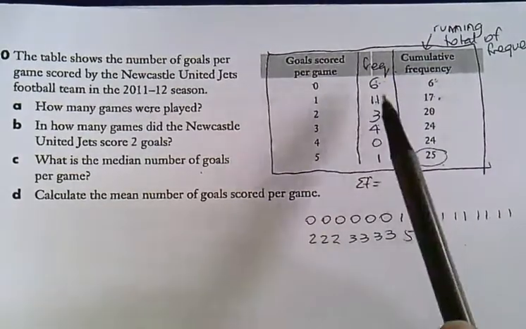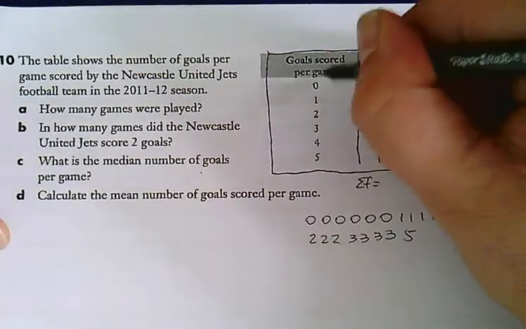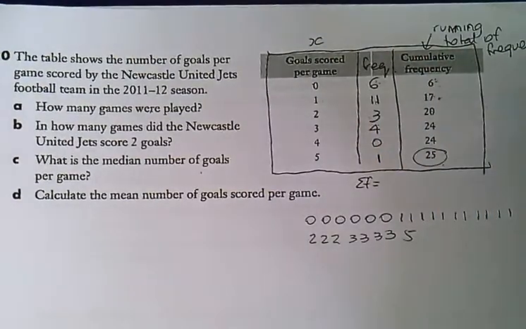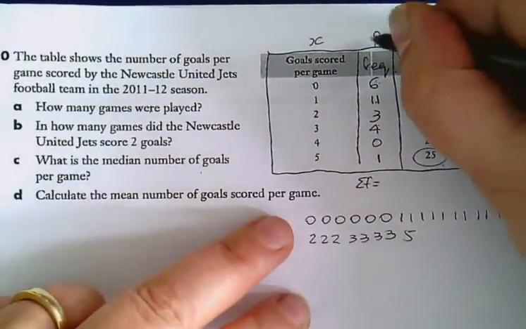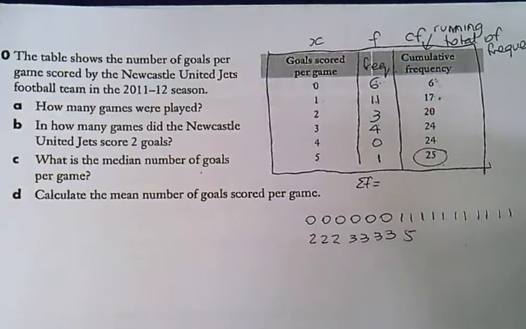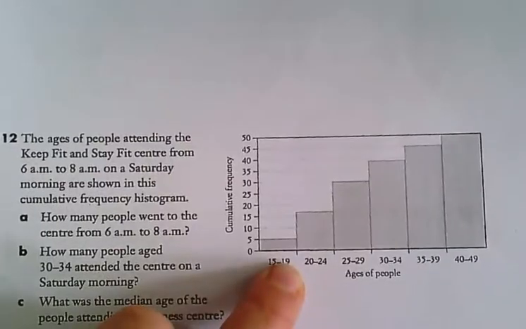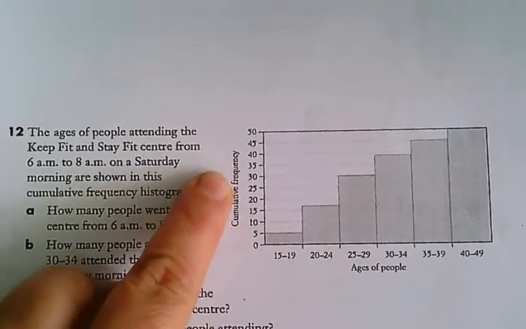I've got 6 zeros, 11 ones, 3 2s. That's what it is. Goals scored per game is my X. This is my frequency column, and this is my cumulative frequency column. I'm going to show you a cumulative frequency graph down here in a minute. This is a cumulative frequency graph.